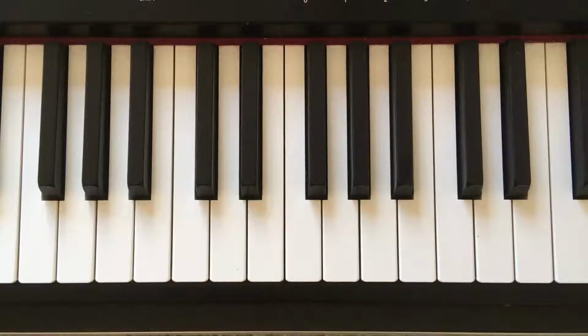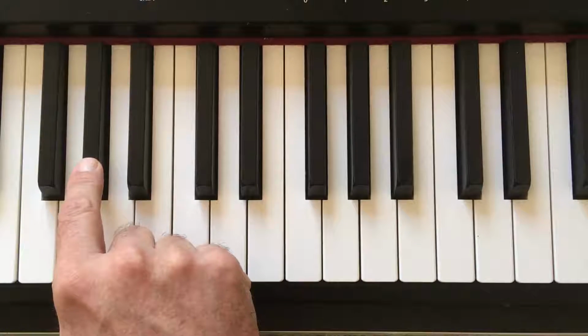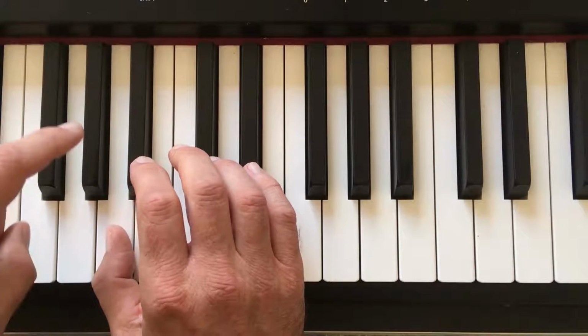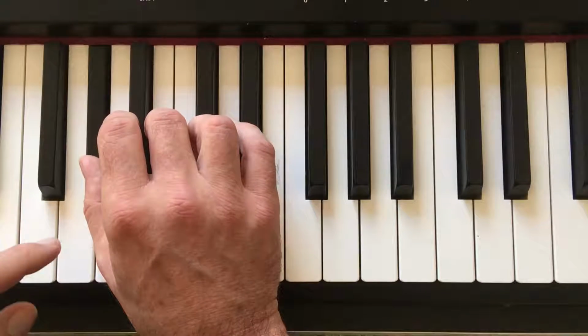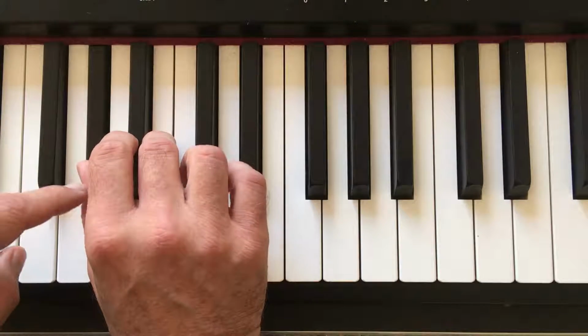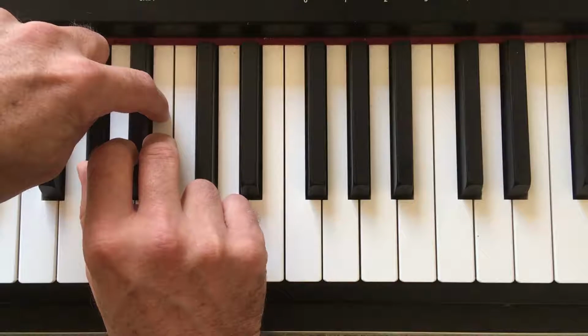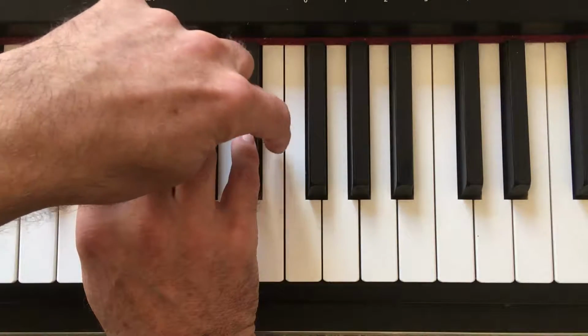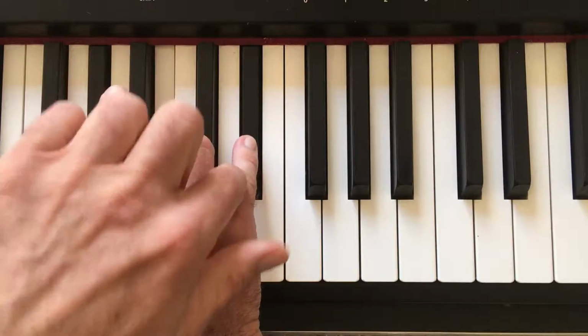Hi, I'm going to show you how to play the A flat minor chord on the keyboard. First locate your root note, the A flat. Play this with your first finger. Locate your next note, it's a C flat, like this. And the last note you need will be an E flat. Play this with your fifth finger.